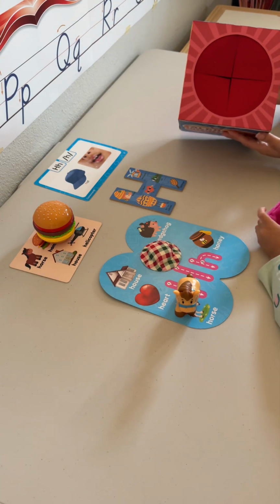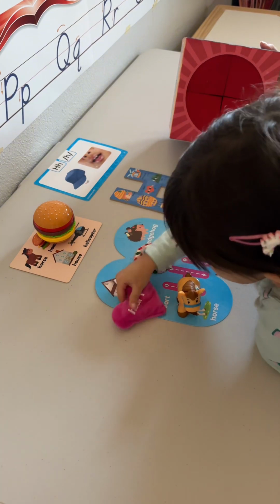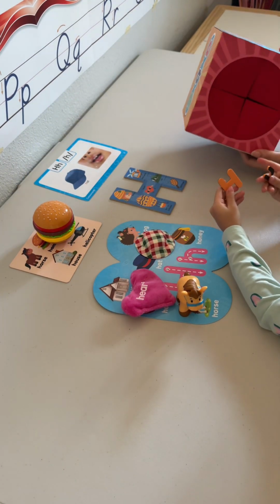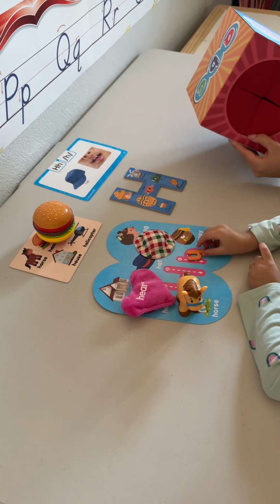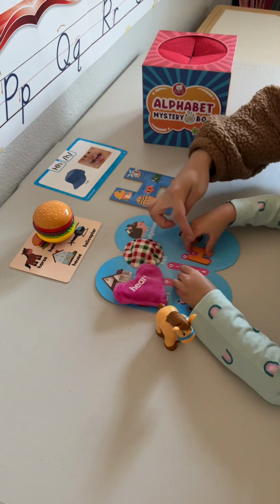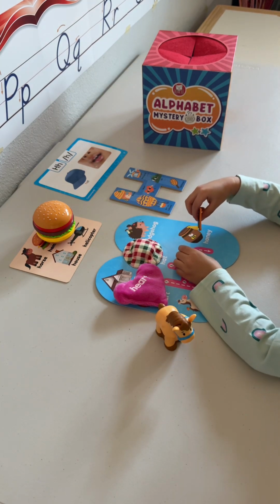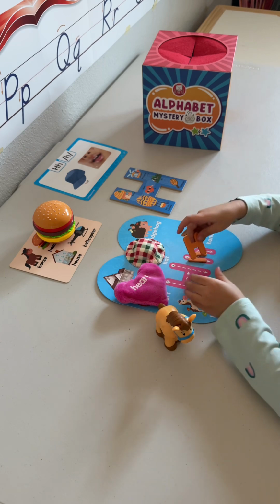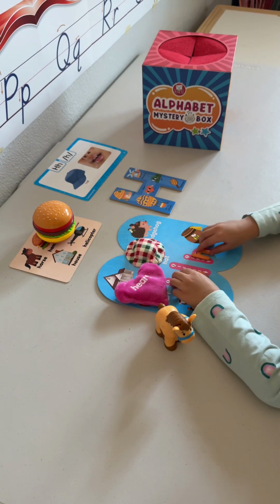What's that? A little heart. It's a heart. Let's put it right here. Mama, what's this called? That's the uppercase H and the lowercase h. This goes here, and this goes right here. I think this is the uppercase H. That's the lowercase h, and that's the uppercase H. Good job.